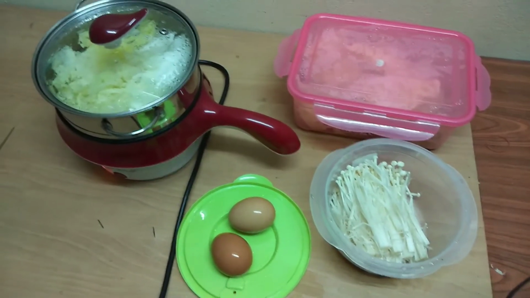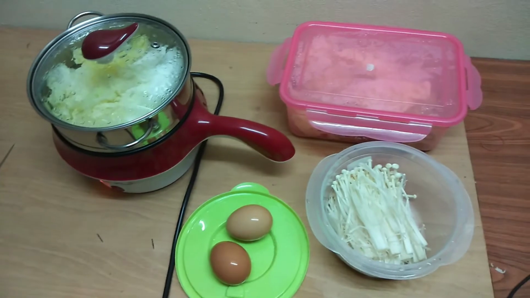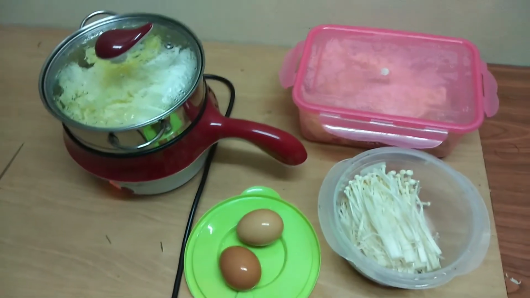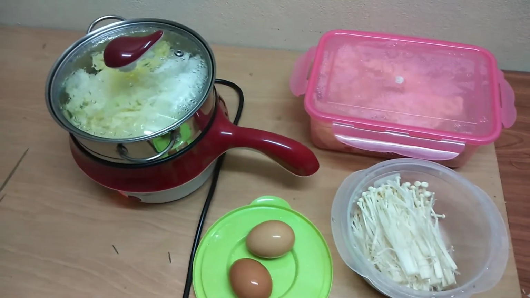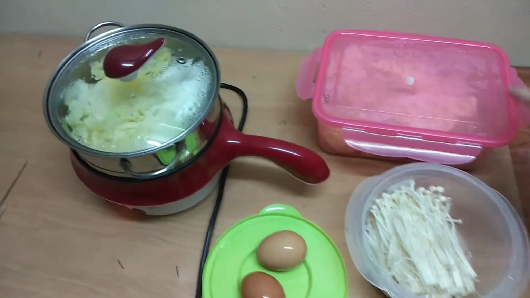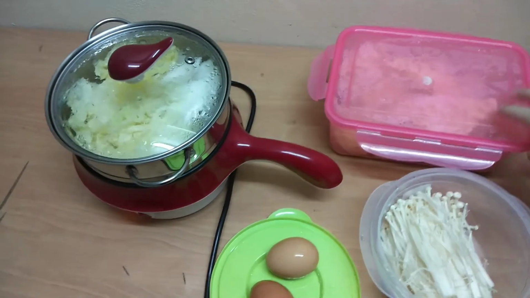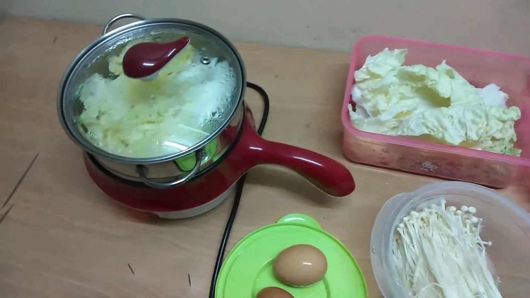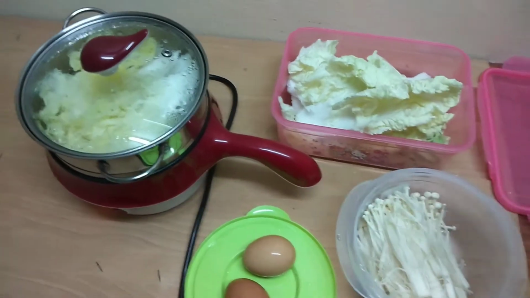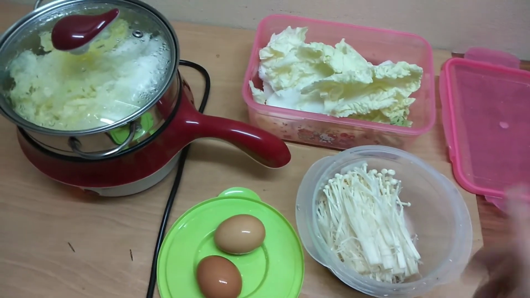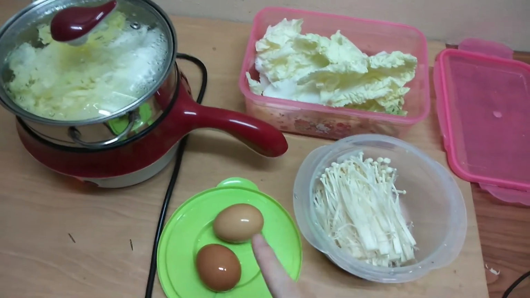So I'm really curious how it's gonna turn out. I actually filmed the previous one, a little of the introduction, but then it turned out that what I call cabbage has a different meaning, so I decided to film it again. So this one we have some cabbage leaves here. I bought it yesterday and I already washed it. And this one, we call it enoki mushroom, and then we have boiled eggs.